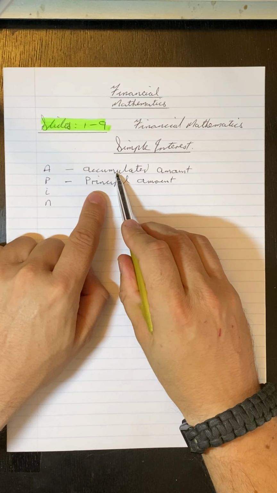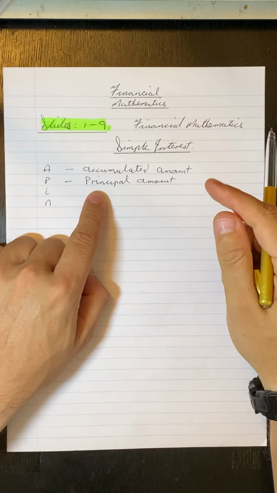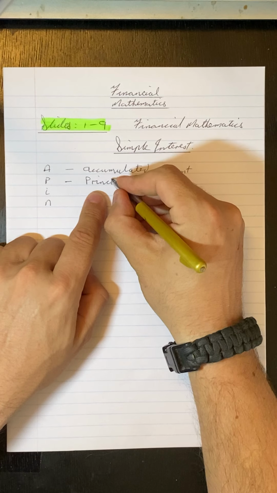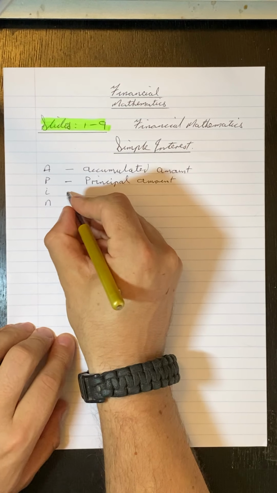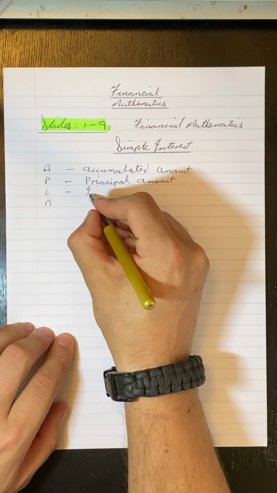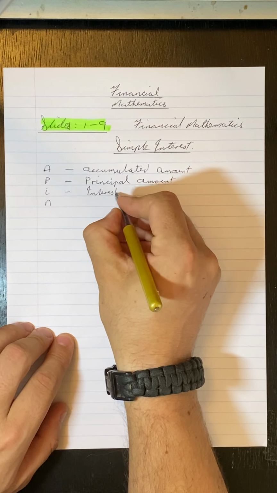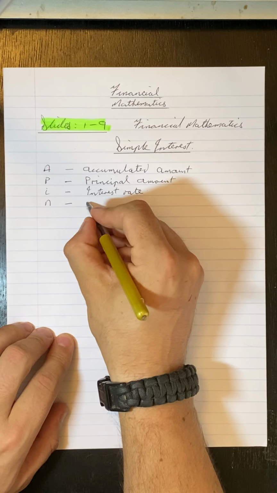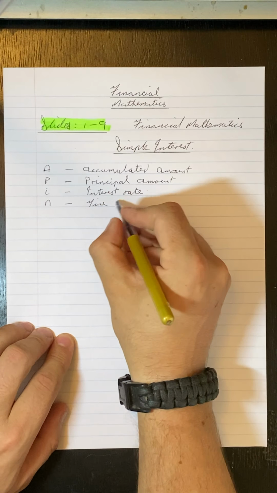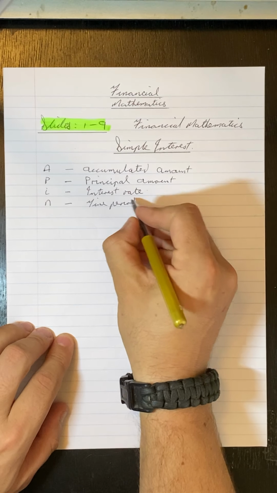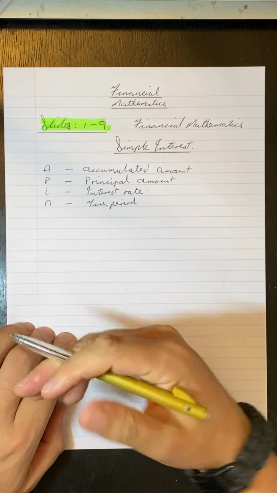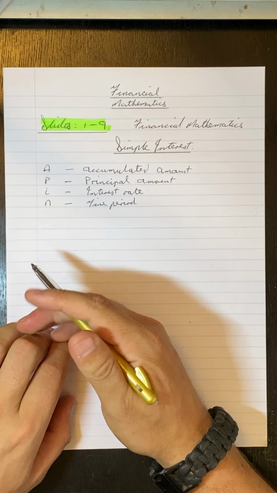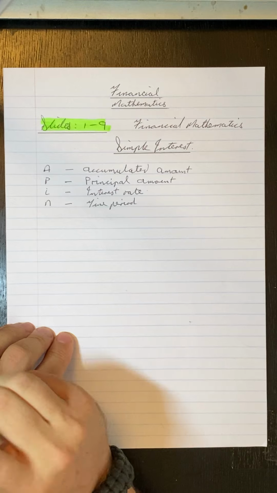So accumulated is the amount that you pay back after the loan with the interest, and principal means what it is that you borrowed. Okay, i is your interest rate, and n is your time period. In other words, how long did you take the loan out for? 5 months, 5 years, etc. Okay, so those are those 4 things there.